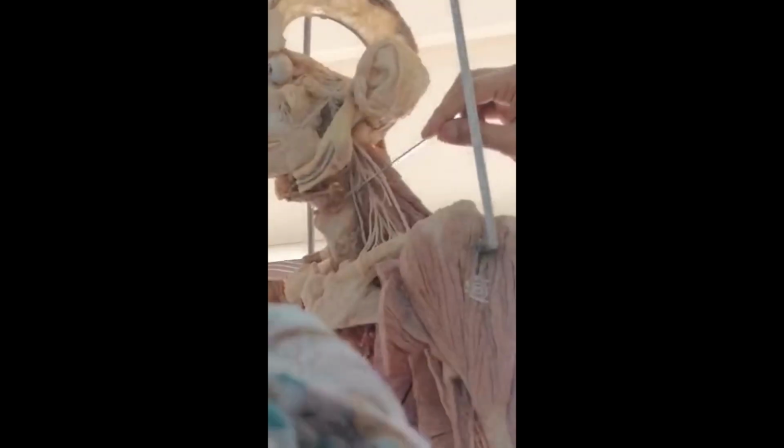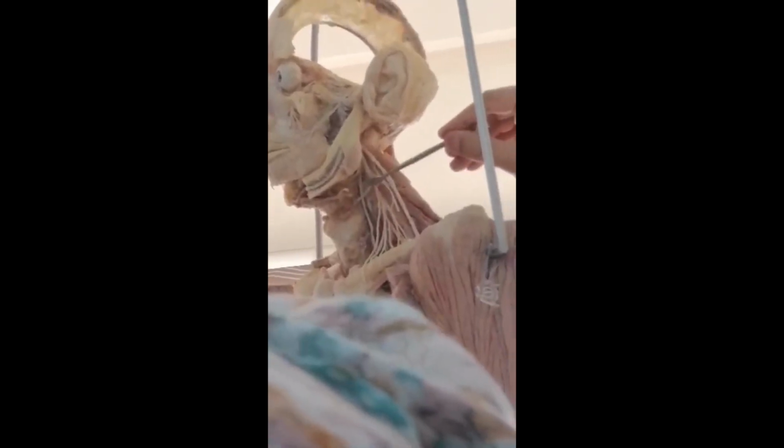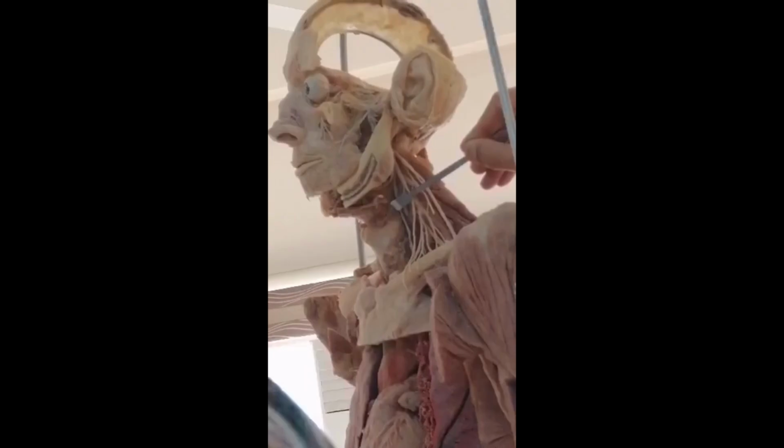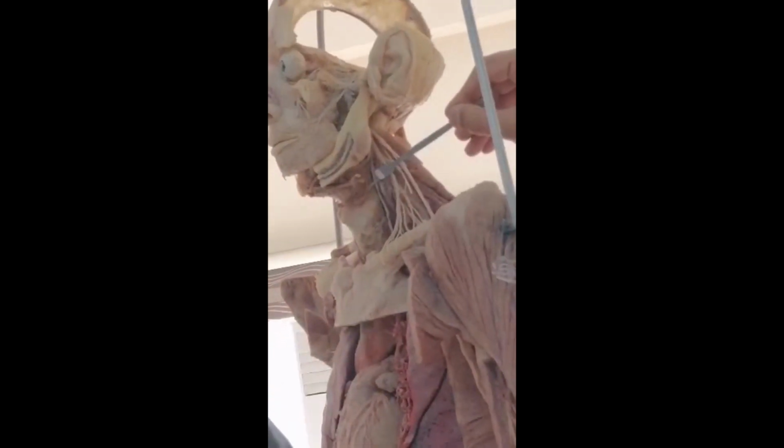The external laryngeal removed here from this level down هذا هو ال internal branch of the superior laryngeal.